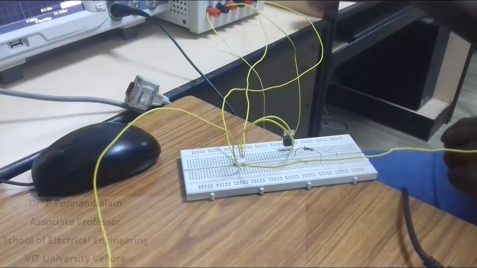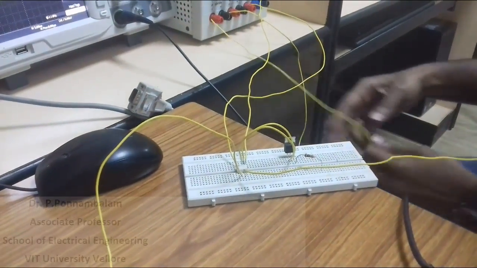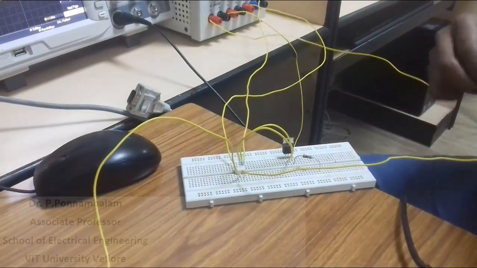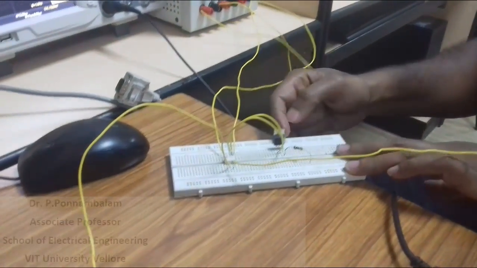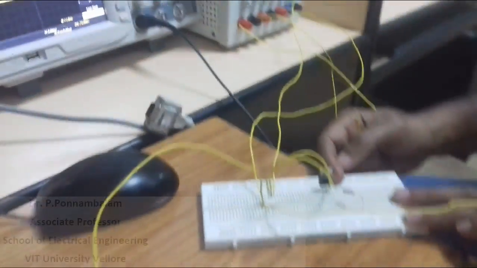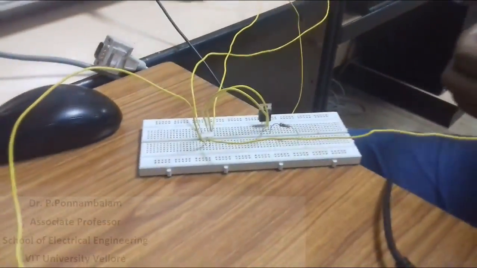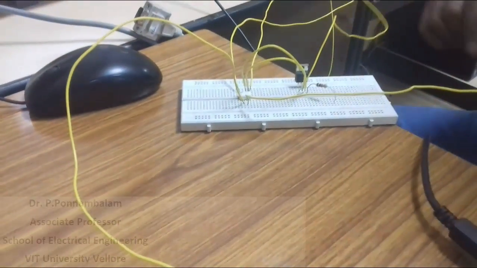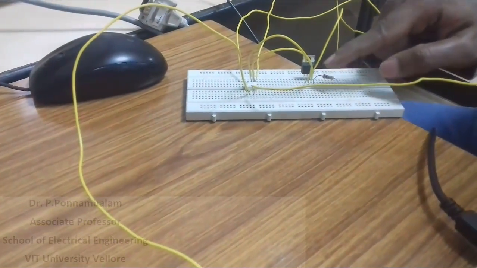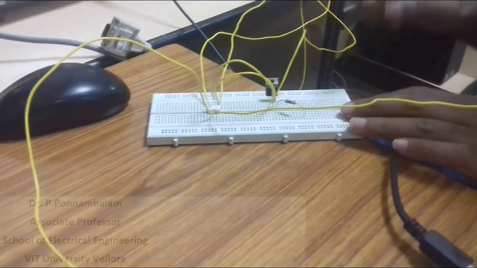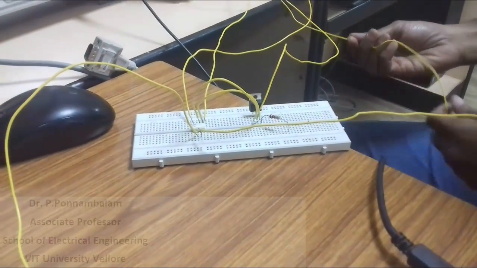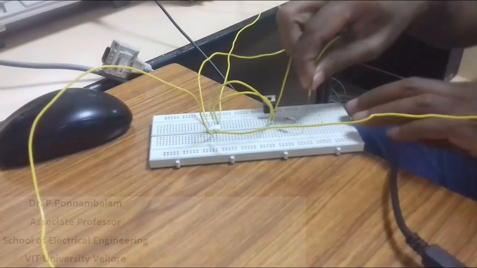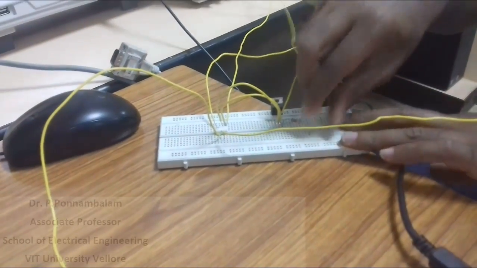The positive supply I will be giving to the drain. So in this MOSFET it is gate, drain and source. From the positive I am connecting it to the drain, and from the source I have already connected the resistance. The negative is connected to the other end of the load resistance.